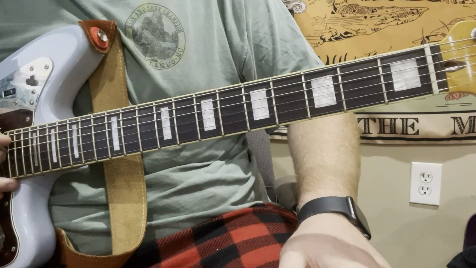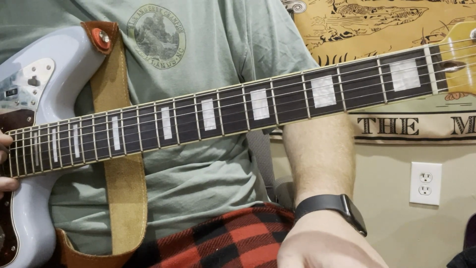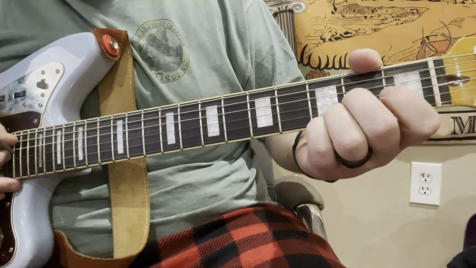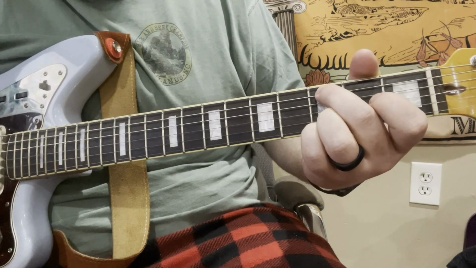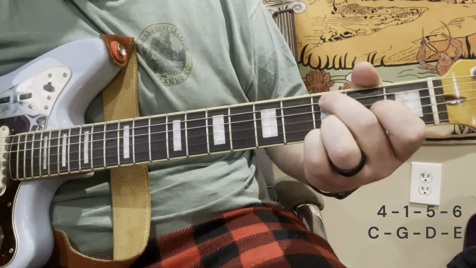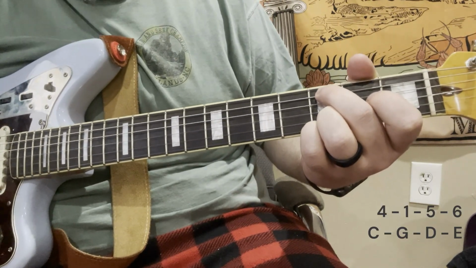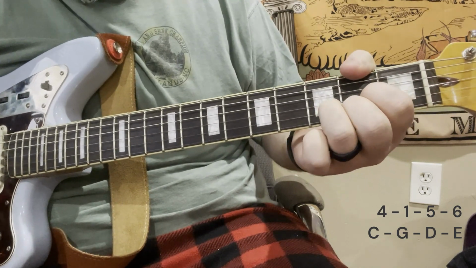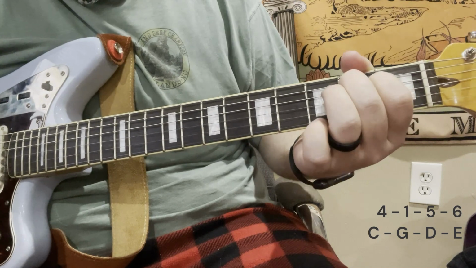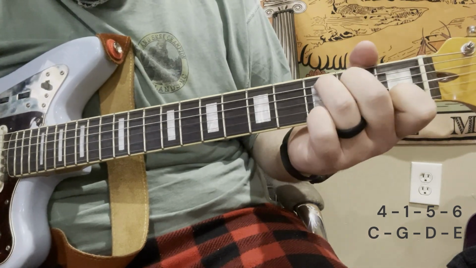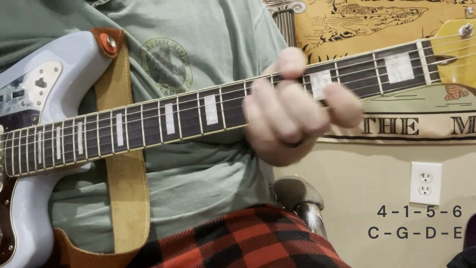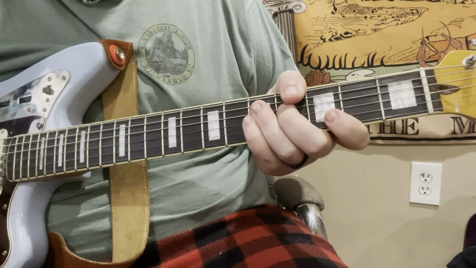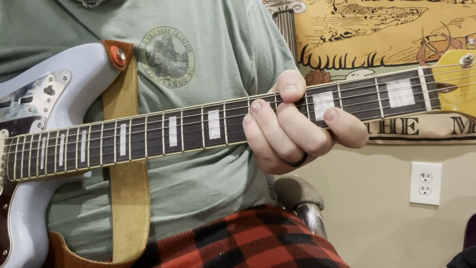Other variations of this is starting on the 4, which kind of gives this sense of ambiguity. So 4 is C, G, 1, 5.